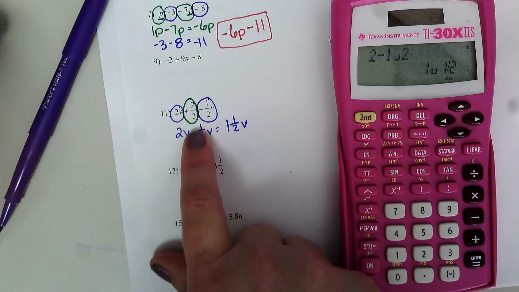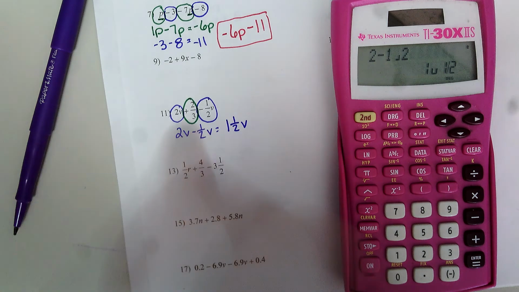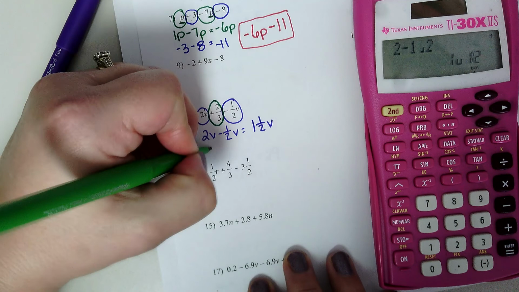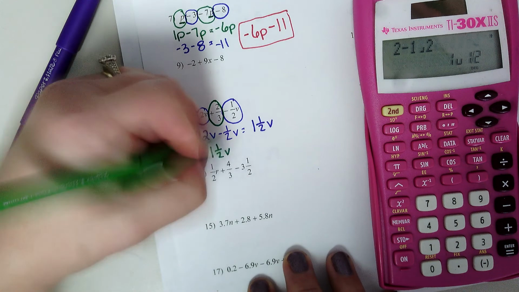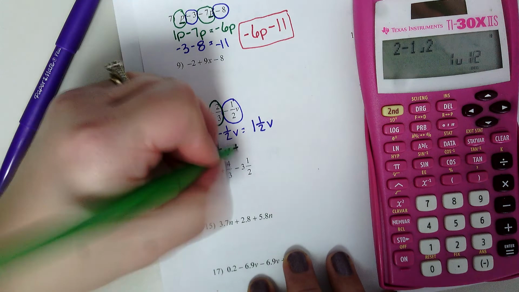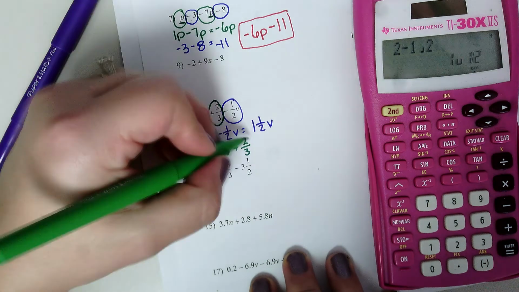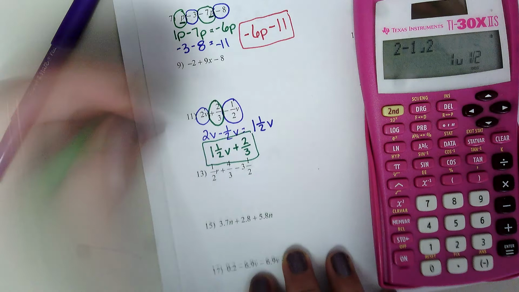And then this guy doesn't have a partner, so our answer is just going to be 1.5 V plus, because there's a plus sign in front of him, plus 2/3. And that is your answer.